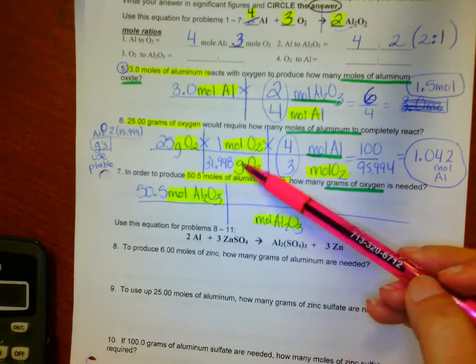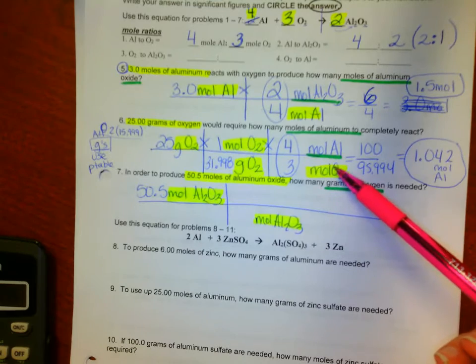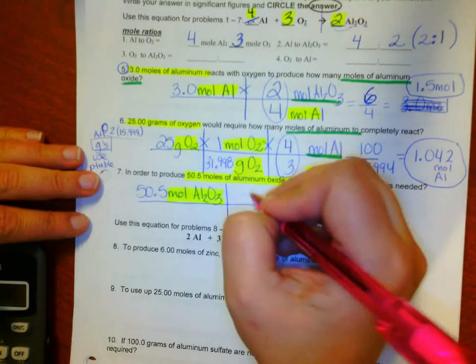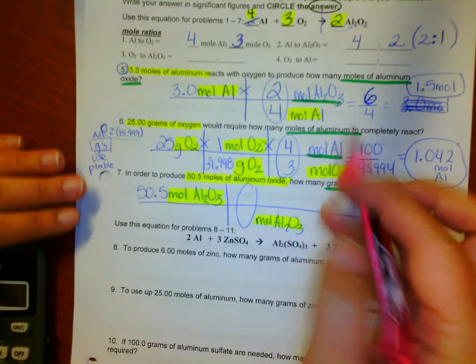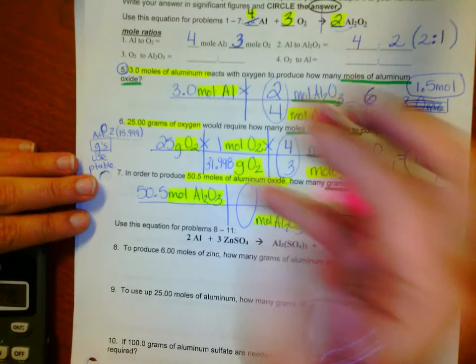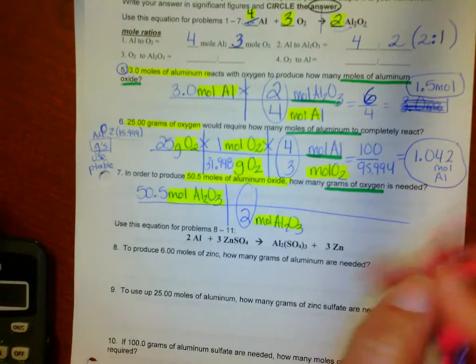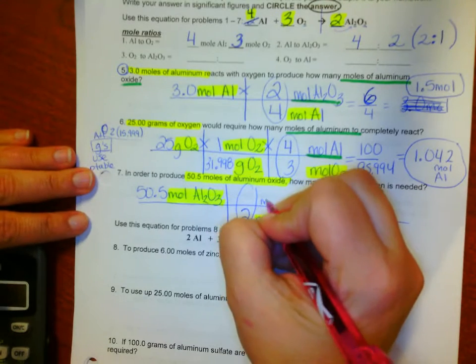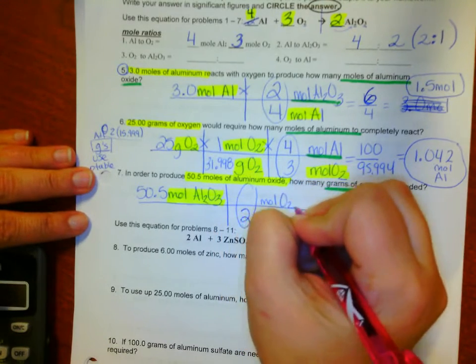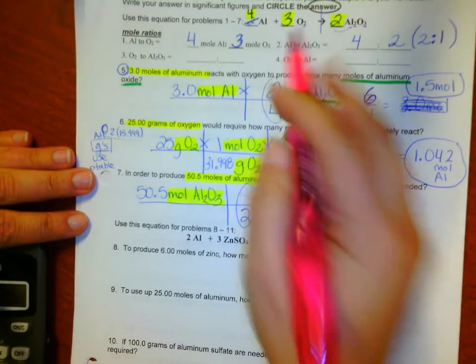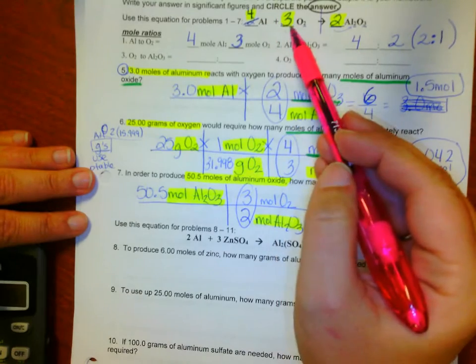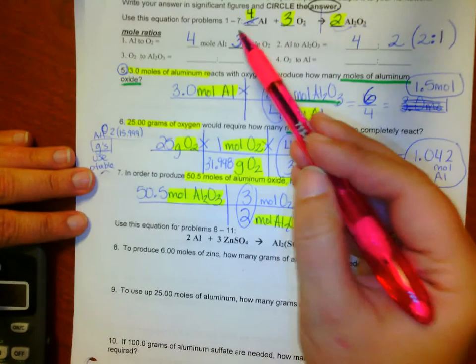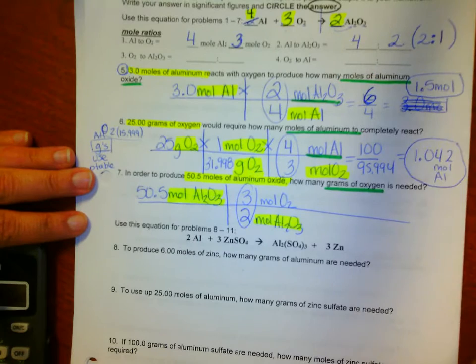The last problem we had to convert to moles to get to this ratio step, but if you're already in moles, that's when you do your ratio step. So for every 2 moles of aluminum oxide, we will be able to know how many moles of oxygen are produced. It's a 3-to-2 ratio. So 3 moles of oxygen for every 2 moles of aluminum oxide.